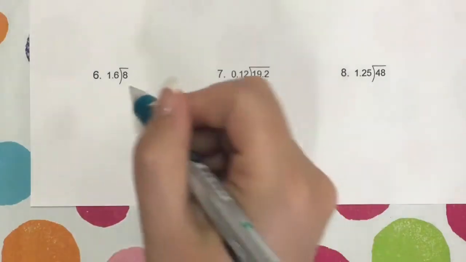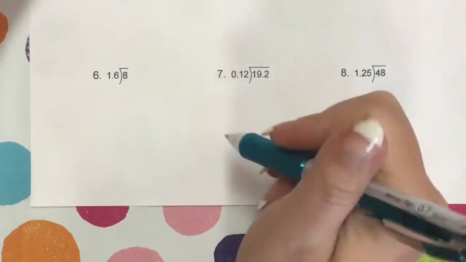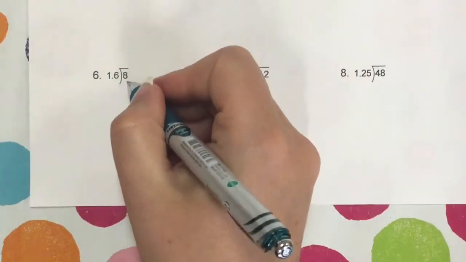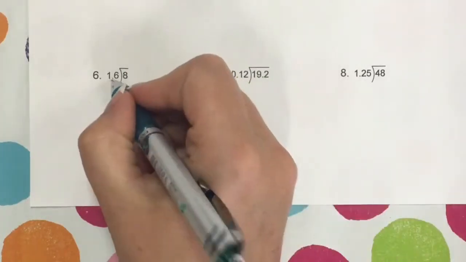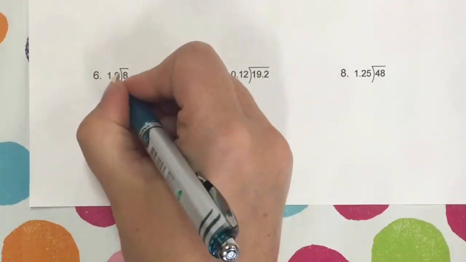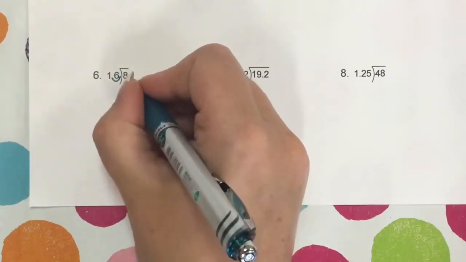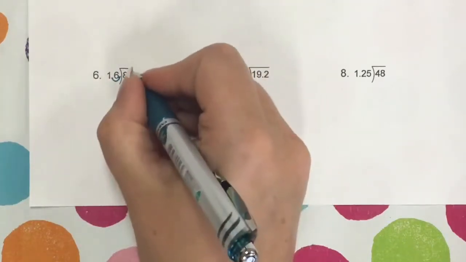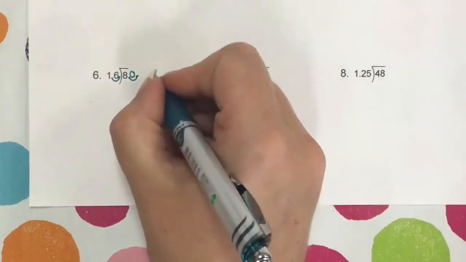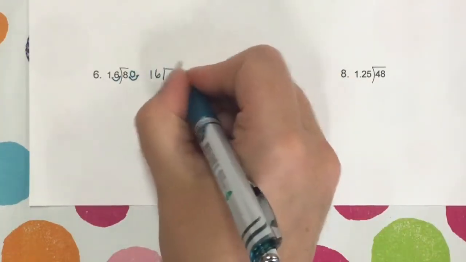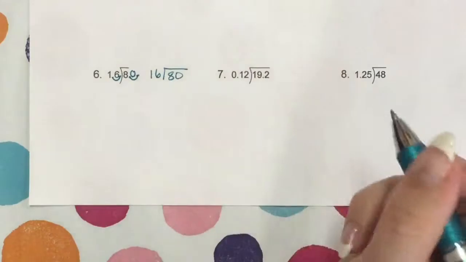Okay, we're back and we're ready to tackle problem number 6. So we have 8 divided by 1.6. There's a decimal. We've got to get rid of it. So we've got to move it over 1 place. And if we move it over 1 place in the divisor, we've got to move it over 1 place in the dividend. And we've got to put a 0 there. So this ends up being 80 divided by 16.